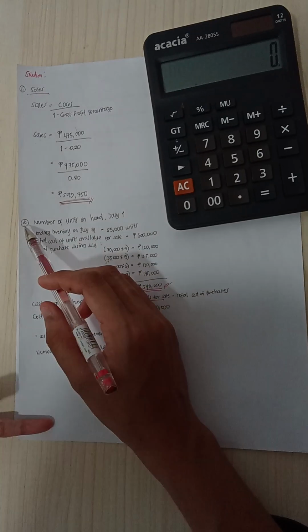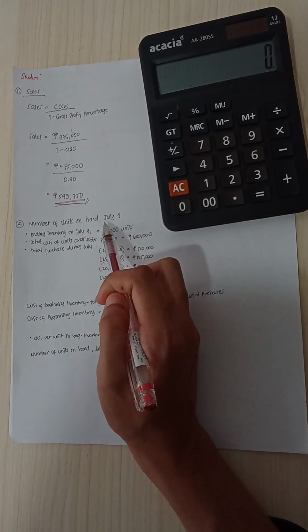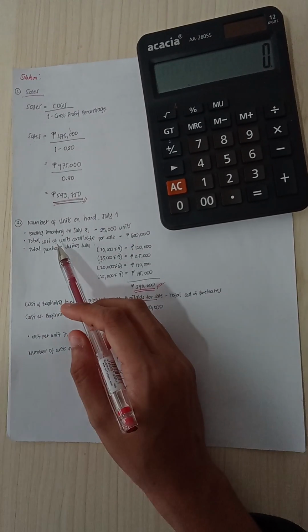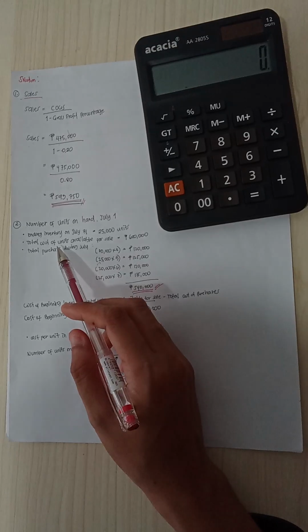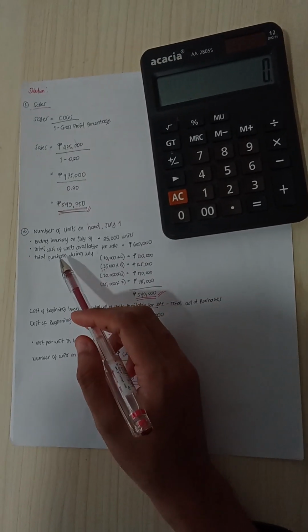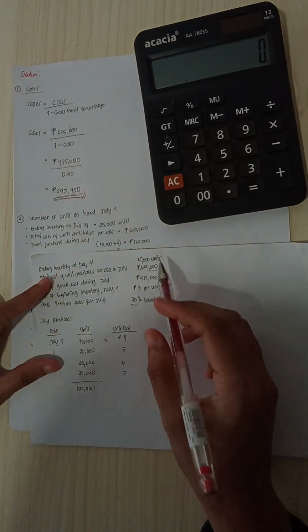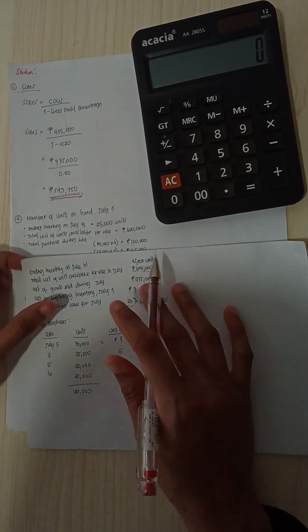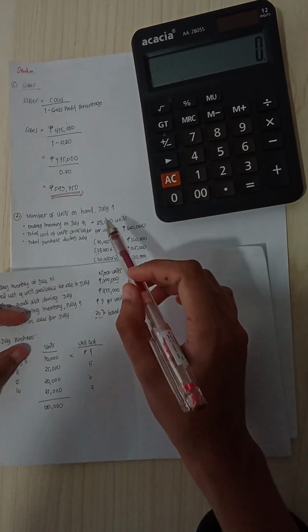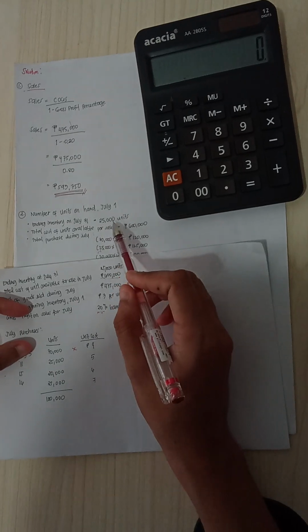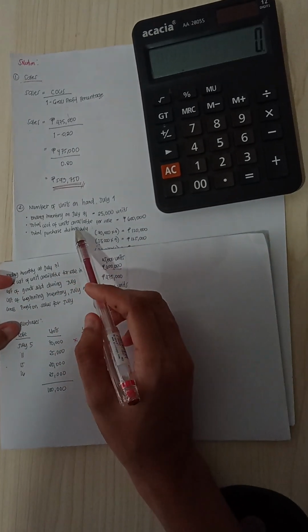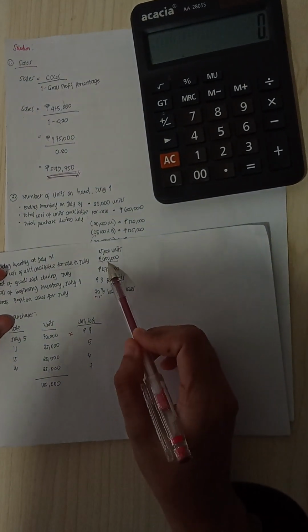Let's proceed to number 2. Number of units on hand July 1. We need to calculate the number of units on hand on July 1. So, we know this information again from the problem. The ending inventory on July 31 is 25,000 units. Total cost of units available for sale, 600,000.